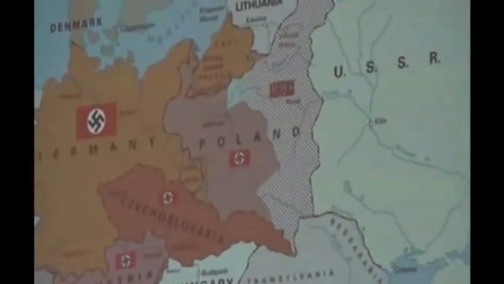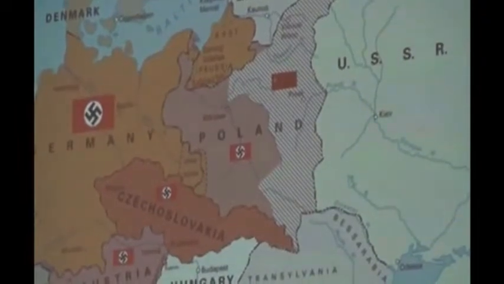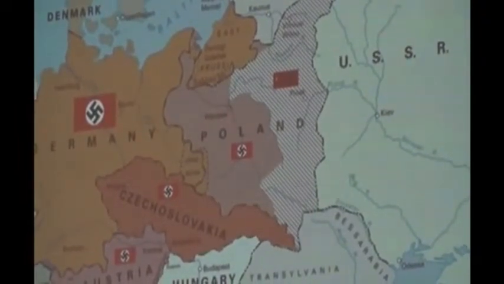that Germany decided to move on Poland. And of course that's a stage in history that most people remember, because that precipitated World War II when the French and the British declared war on Germany.